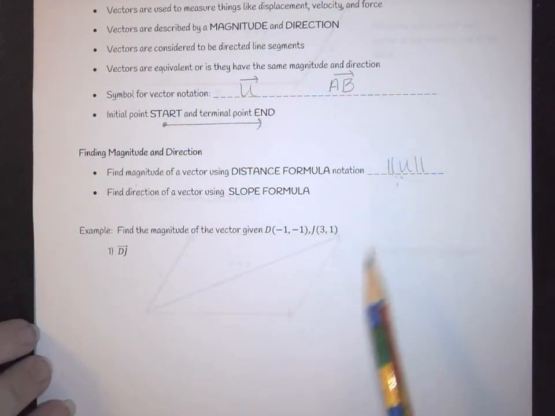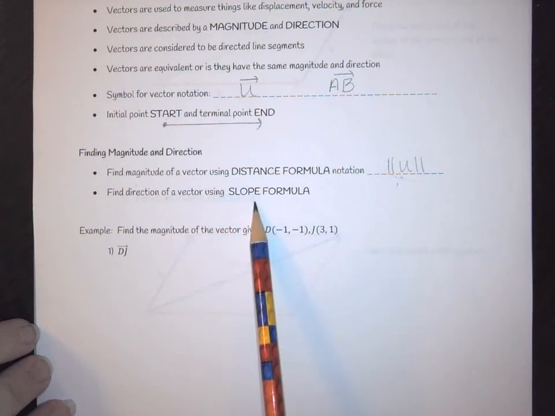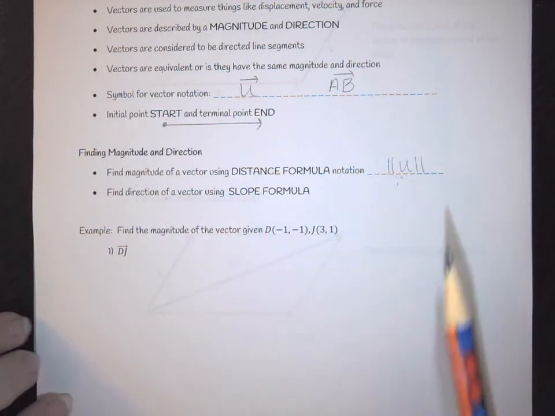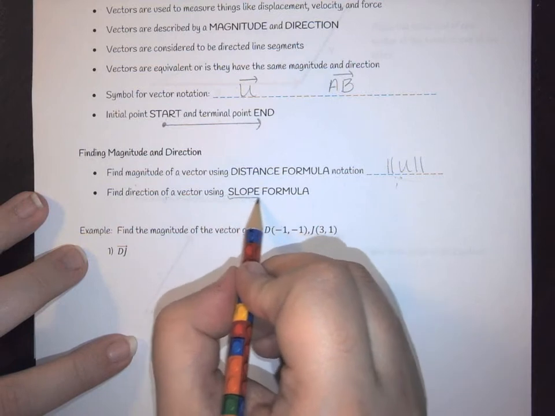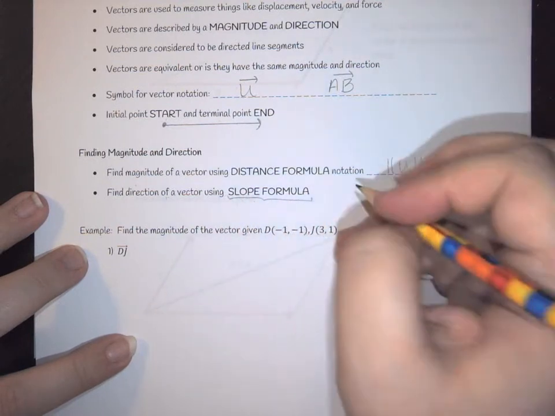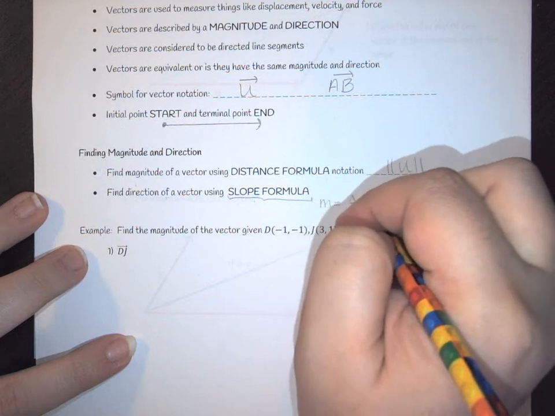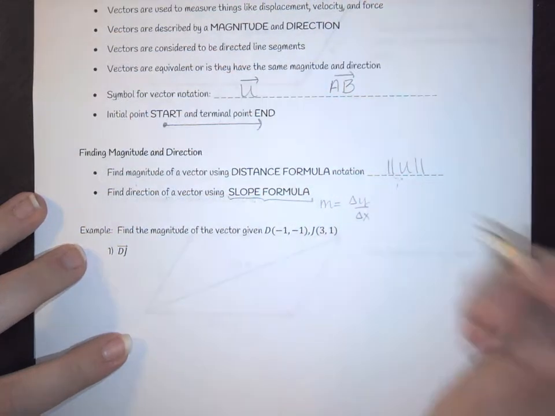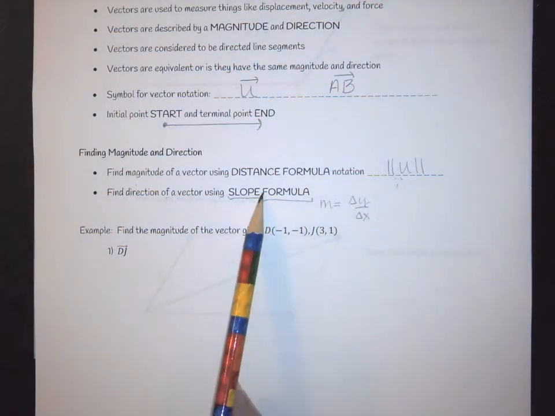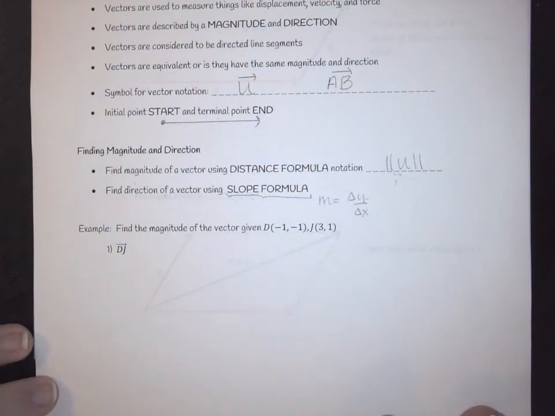Essentially, to find the direction of a vector, you're using your slope formula. So here you want to think slope formula from algebra. Remember your m was the change in y over change in x. So you want to keep that in mind when you're thinking about your vectors.